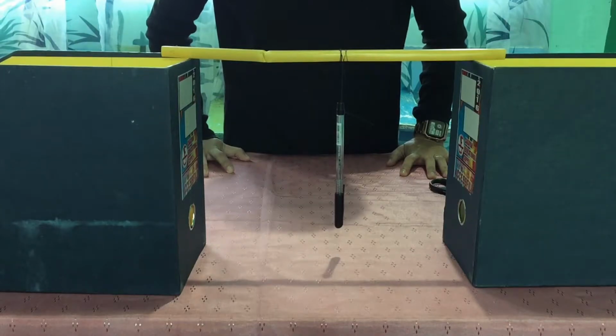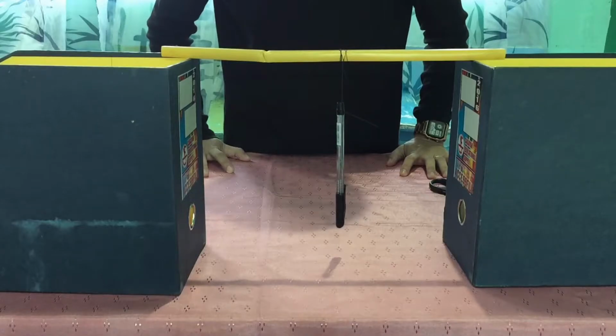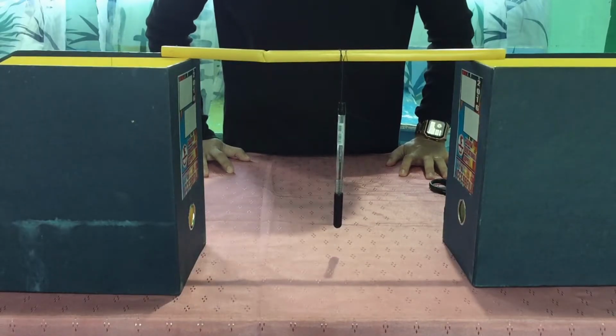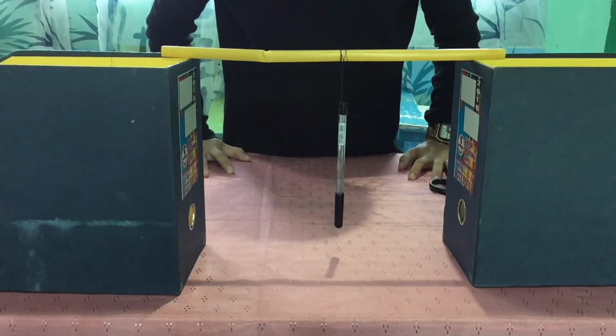Are there forces acting on the pen? Okay. Gravity. Gravity is the force that is acting on the pen. That's why the pen hangs on the string.